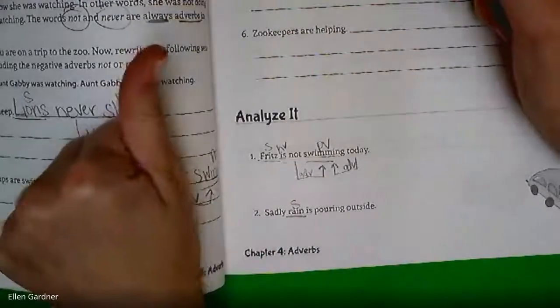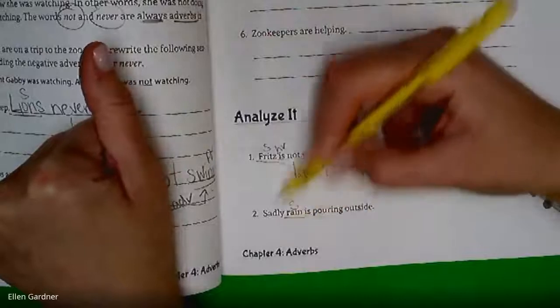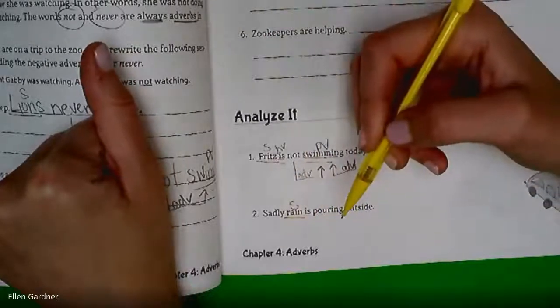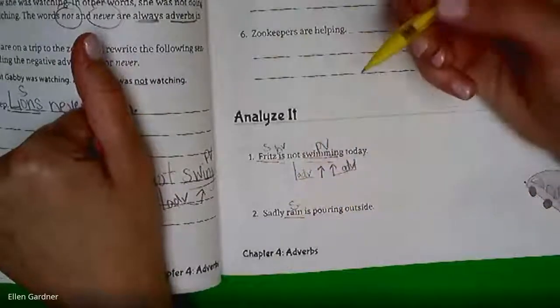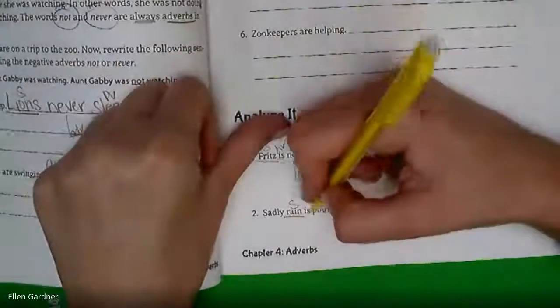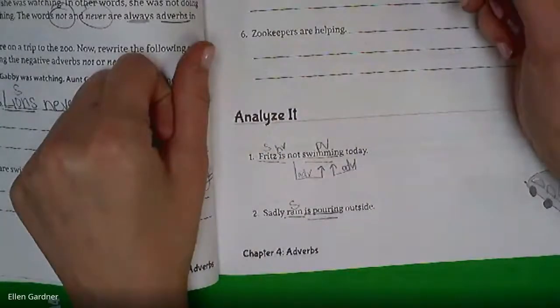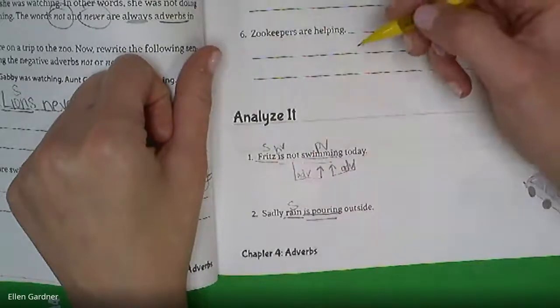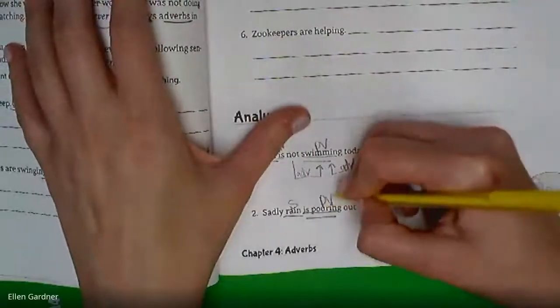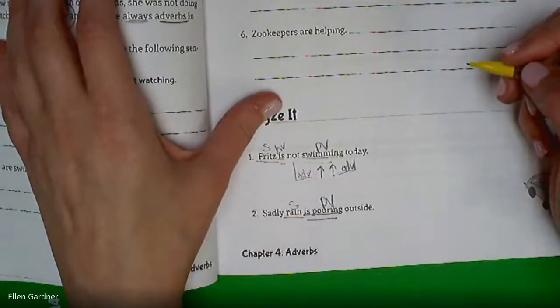You guys find that? I hope you didn't put sadly or think sadly. Rain is what the sentence is about. Sadly, rain is pouring outside. Now, what is the sentence telling us about rain? Rain is pouring. So is pouring is the predicate because it's what the sentence tells us about rain. Pouring is the predicate verb because it shows action. There's no linking verb because predicate verbs do not need linking verbs.